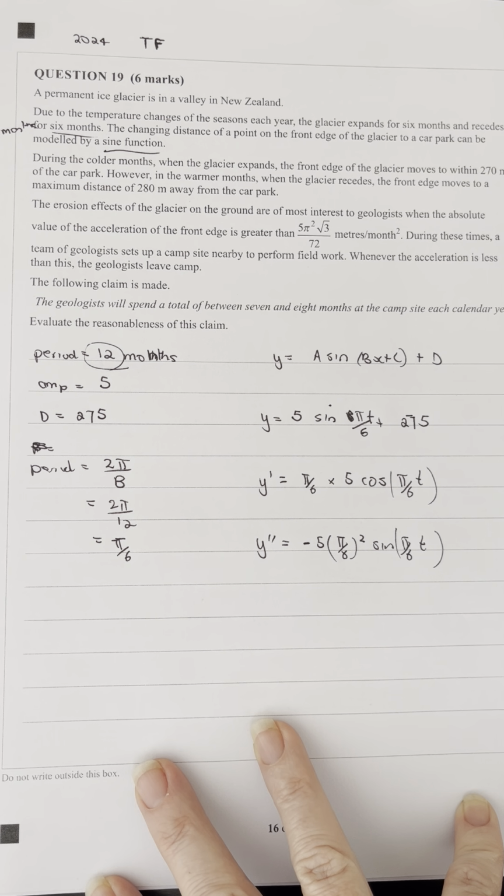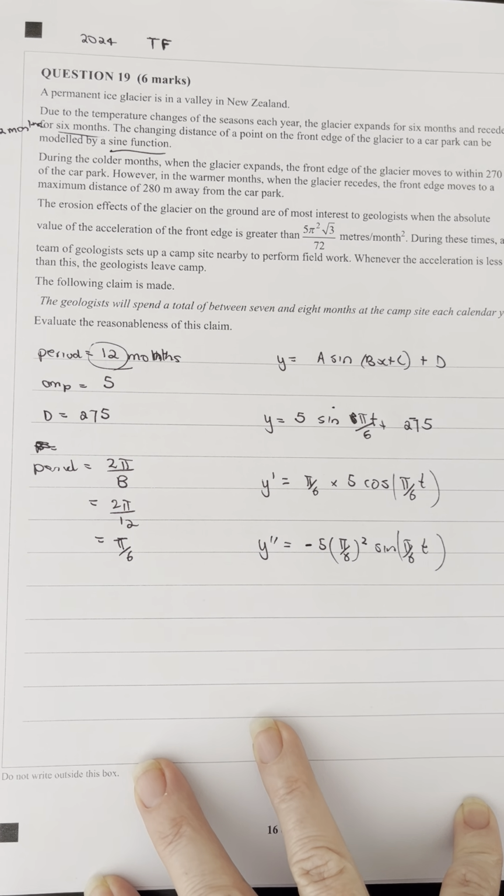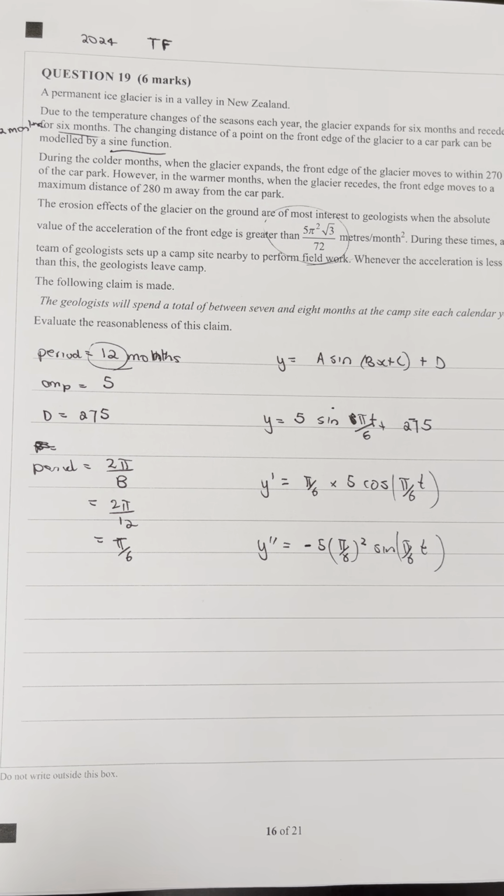We then want to use that other piece of information about the 5 pi squared root 3 on 72. So we're then trying to solve for t there. So we're substituting that in and solving for t.